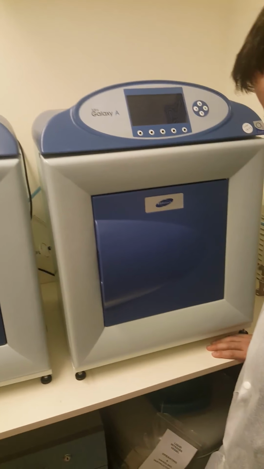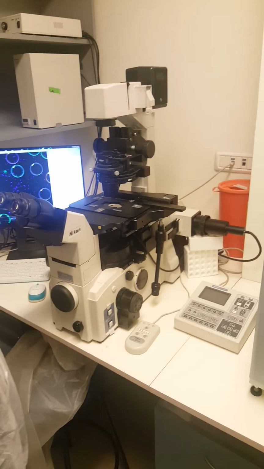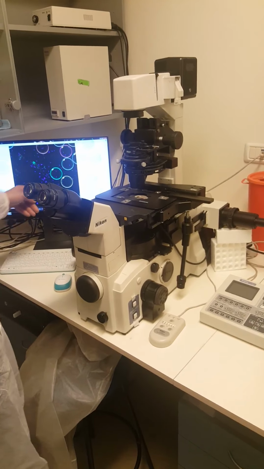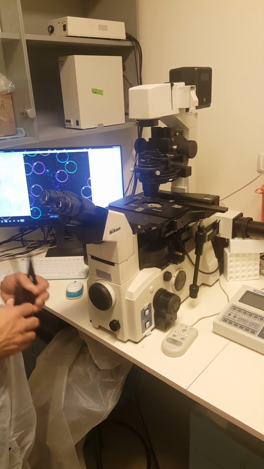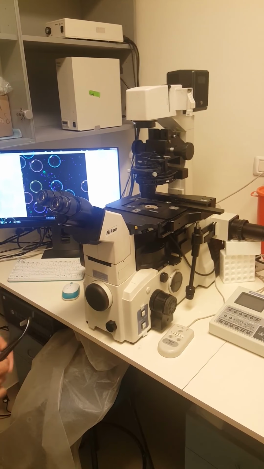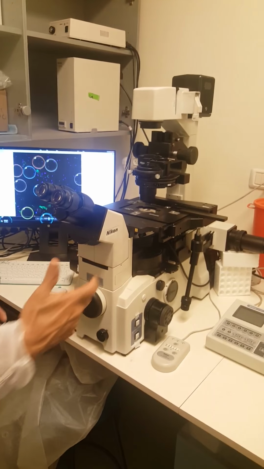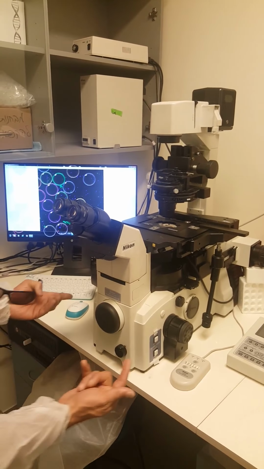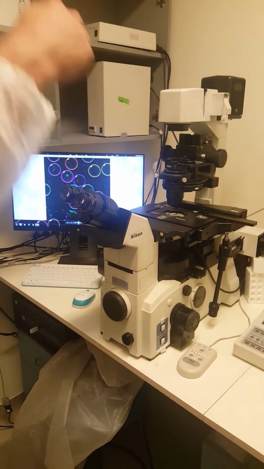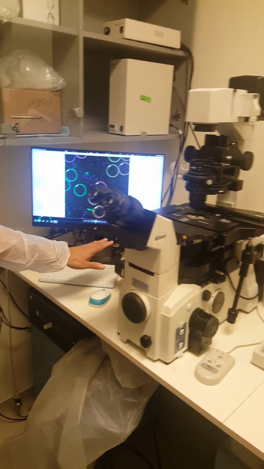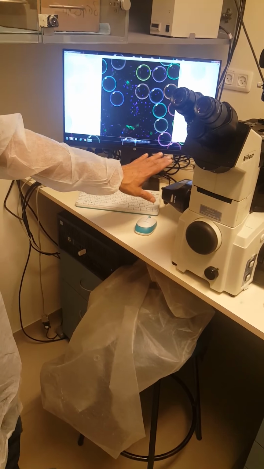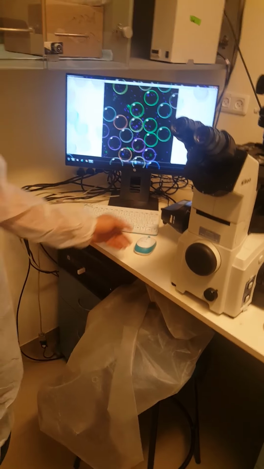So this part of the room: first you can see the microscope, which took most of the pictures that Alisa showed you outside. The microscope is motorized, inverted. You know what inverted is? The objectives come from below and not from above. We have a very strong camera. It's a fluorescent camera.